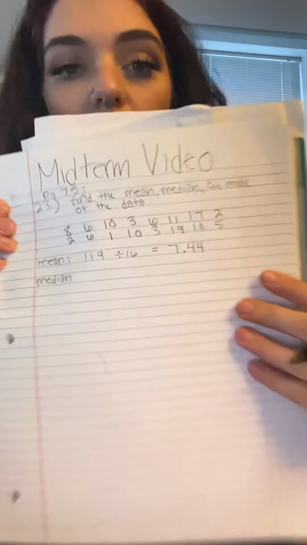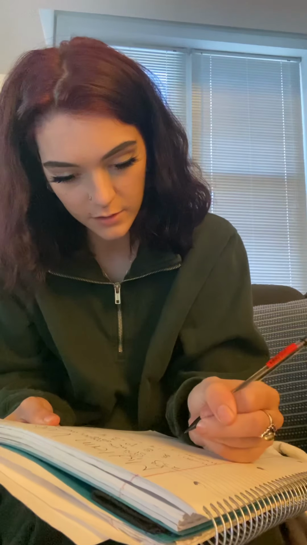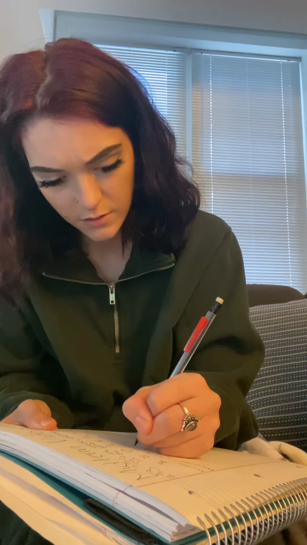So now for the median, which is the next part of the question, we are going to rearrange this group of numbers from least to greatest. So we have 1, then we have 2 2s, so 2, 2, then 2 3s, and I'm just crossing them off up here as I go, that way I don't lose track.